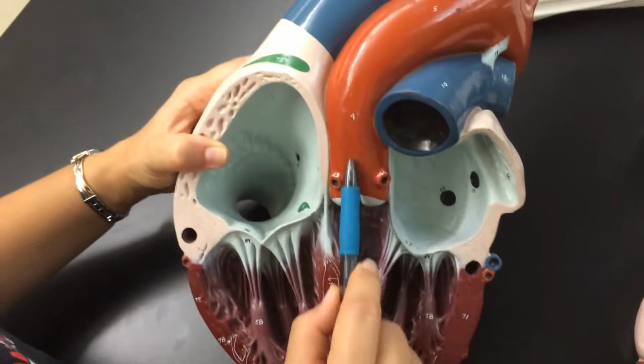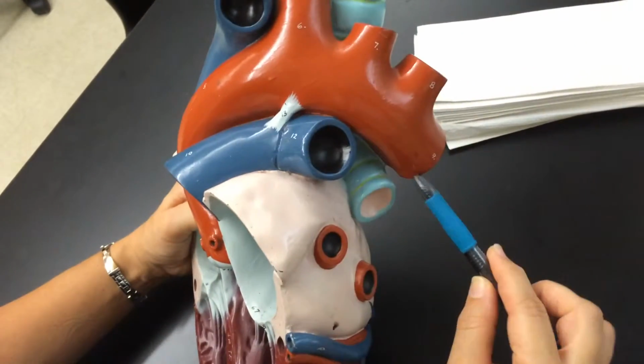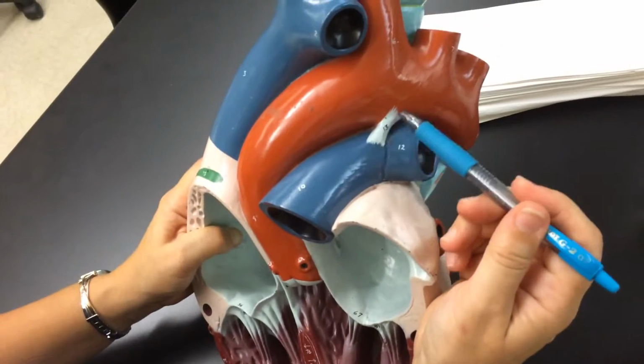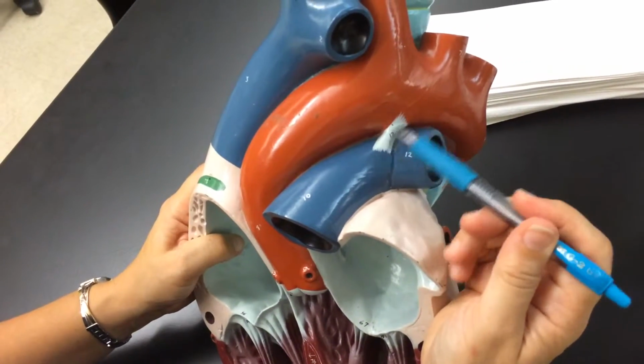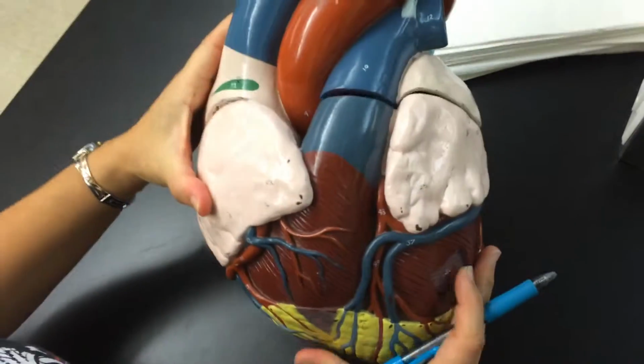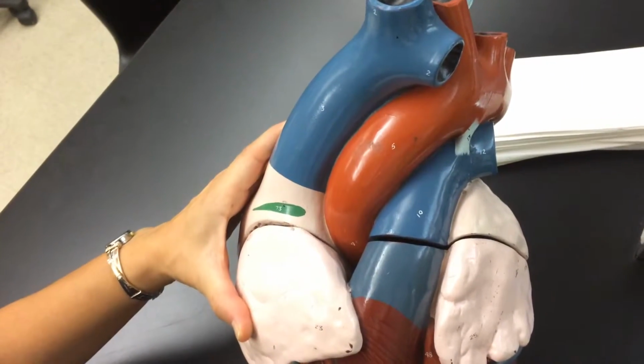This is the ascending aorta, the aortic arch, or arch of aorta, and then here starts the descending aorta. This used to be the ductus arteriosus, now it's the ligamentum arteriosum. This is the pulmonary trunk. Let's put this back on so you can see. Okay? So pulmonary trunk, aorta, superior vena cava.